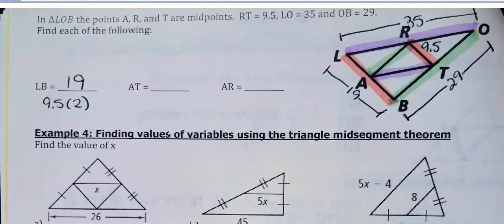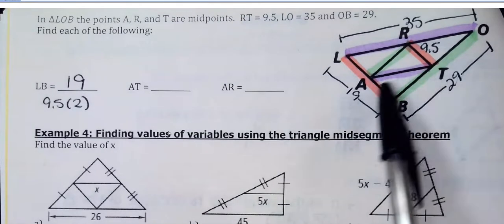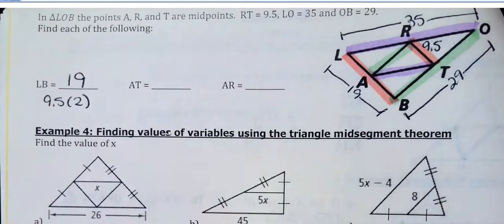Where AT, on my paper, I colored this in purple. What would AT be, or how would you find it? What would you do to find the segment from A to T?